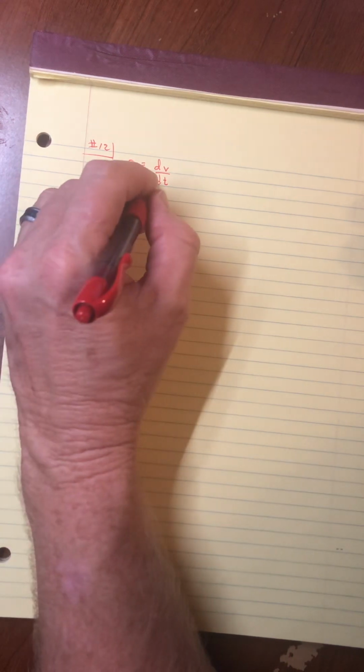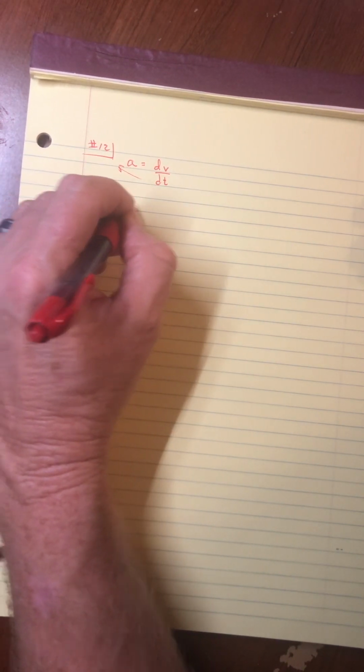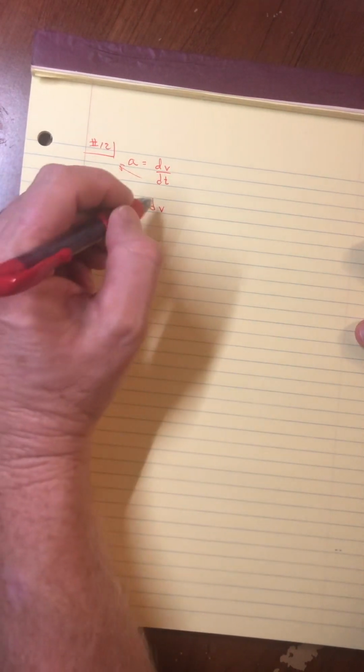I'm going to do hopefully the obvious, but maybe not. Acceleration is the derivative of velocity with time. If you rearrange this equation and move the dt over, acceleration dt is equal to dv, meaning an acceleration for a very short amount of time is equal to the change in velocity.